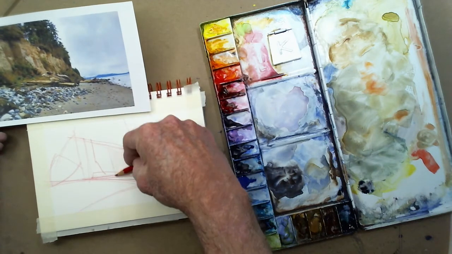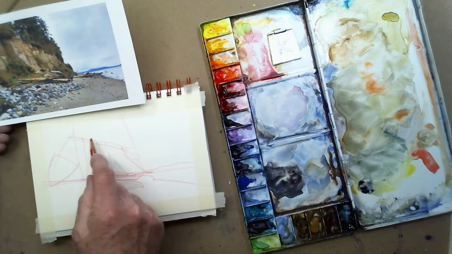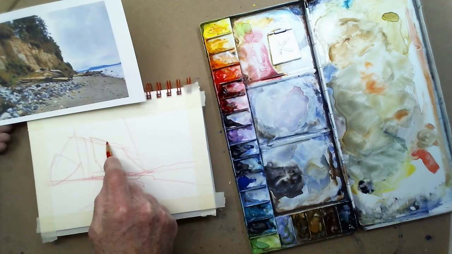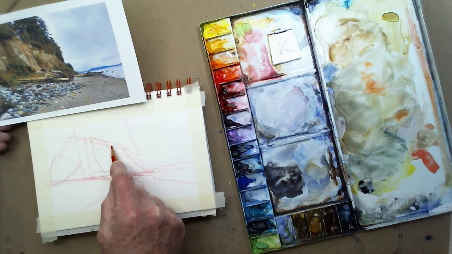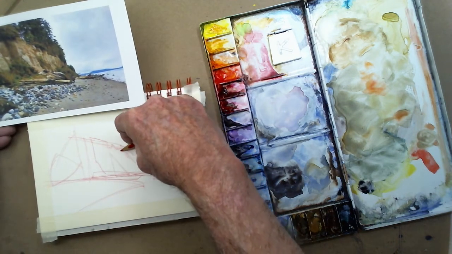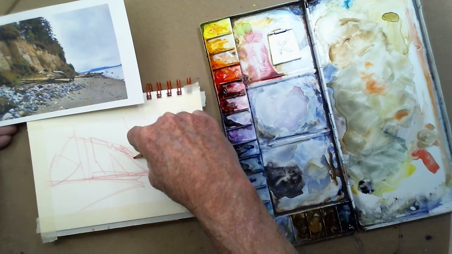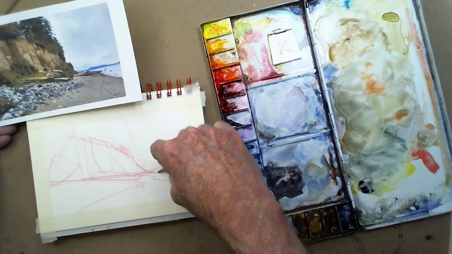And then I've got another one on down the beach, and I've got this kind of bigger one sticking up here, and then some jaggy kind of corners. And then it diminishes quite rapidly.